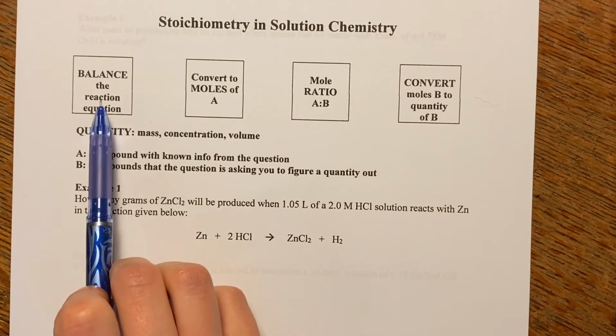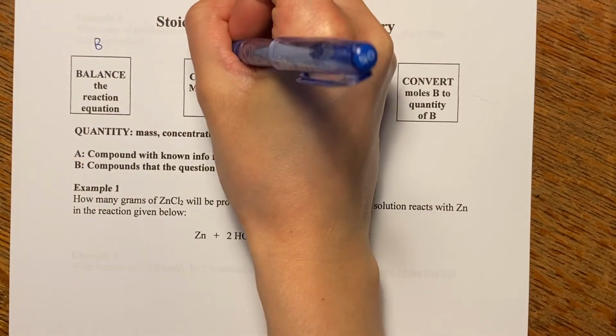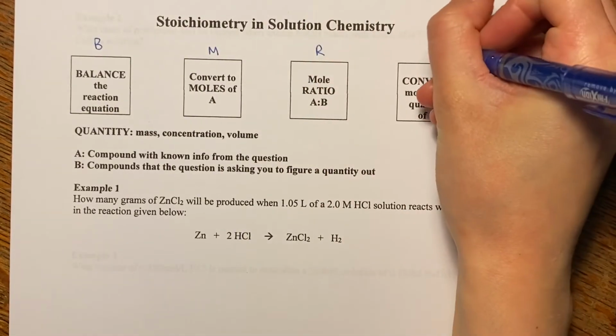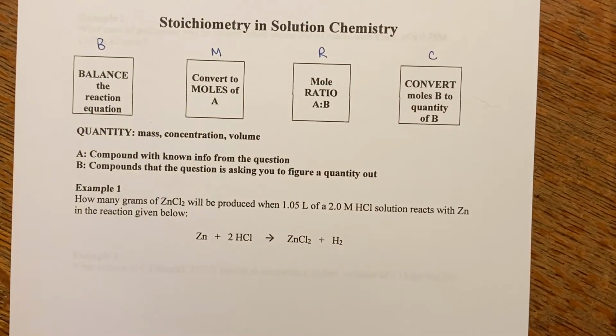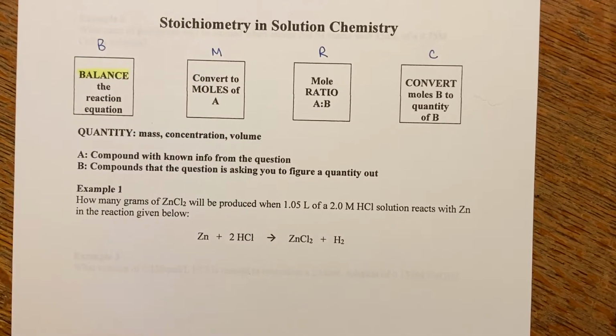So our 4 steps remain the same. Balance, moles, ratio, convert, BMRC, to answer these questions. The first step you're always going to do is write out your balanced reaction equation. Our first example that we're going to do together, I've given you the equation, but if you're not given it, you should always write it out first.